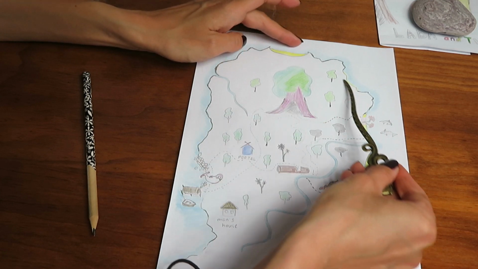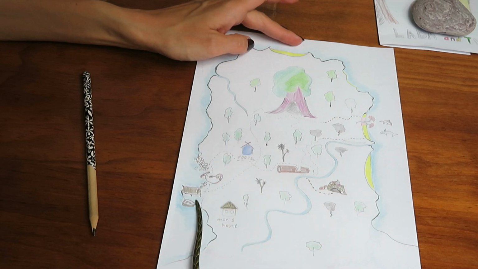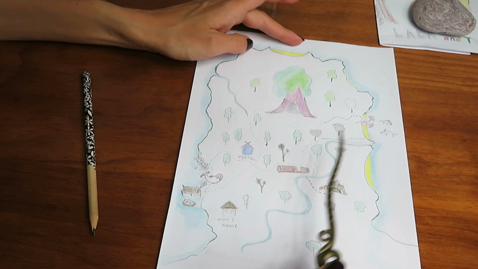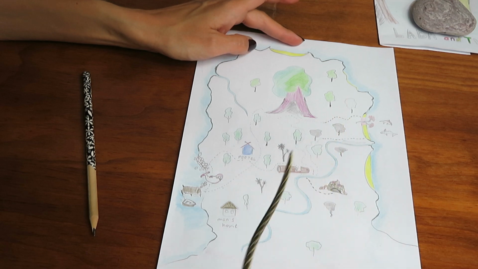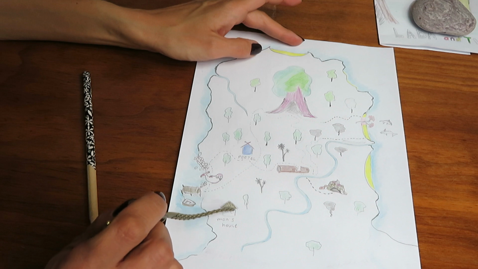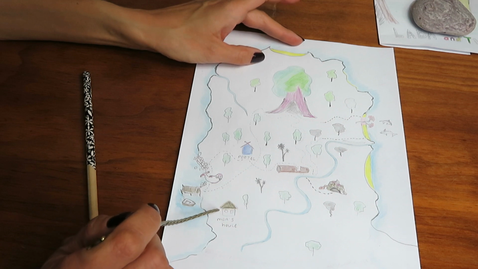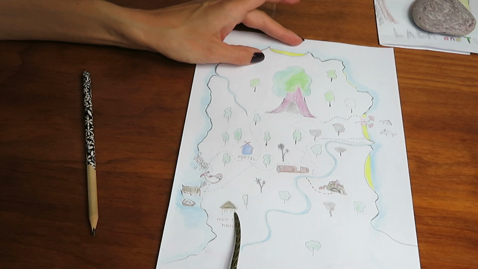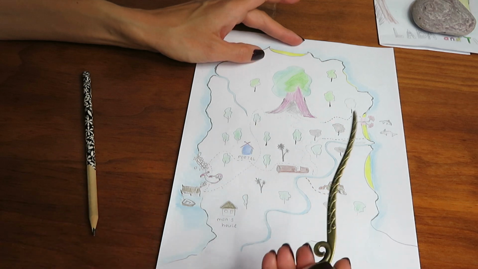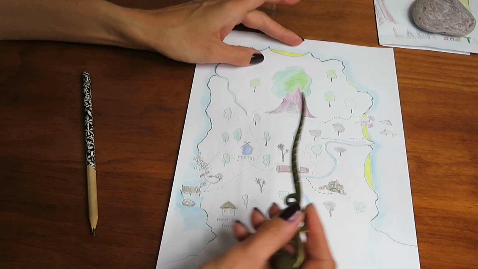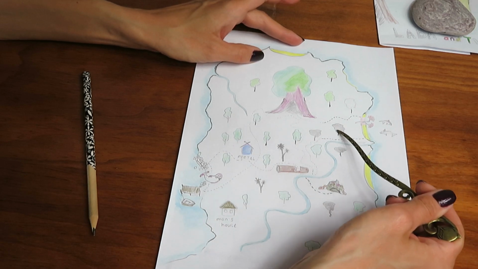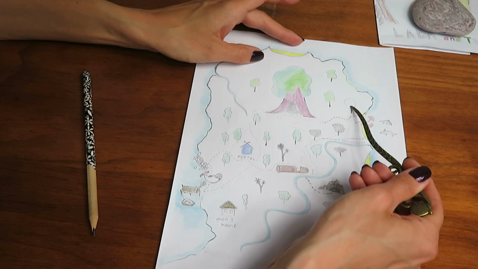And this is the island and a brief story about the travel of those friends. I haven't talked to you about this house, but from the story you will find out what this house is. And those trees are just a representation of the forest, the dense New Zealand forest.